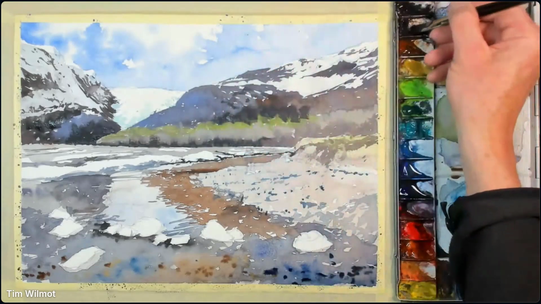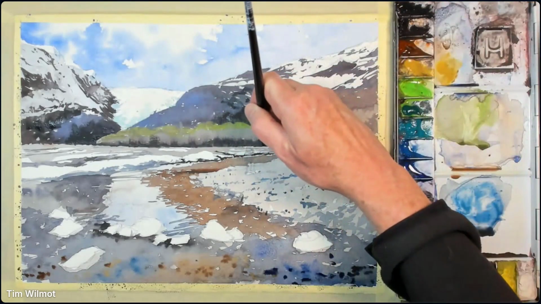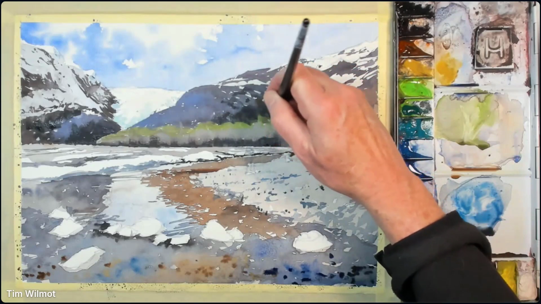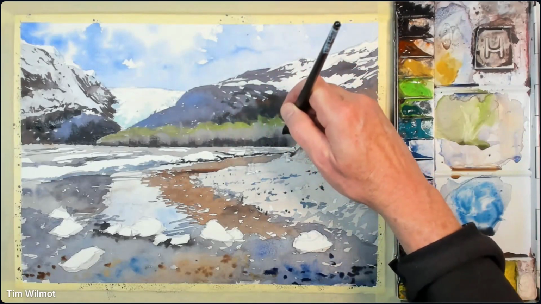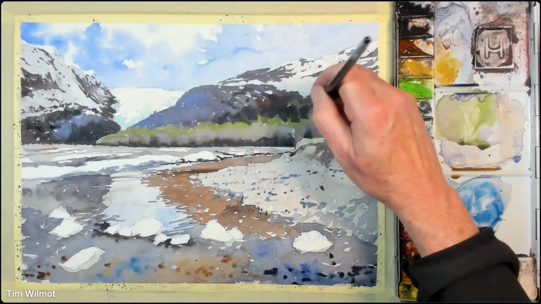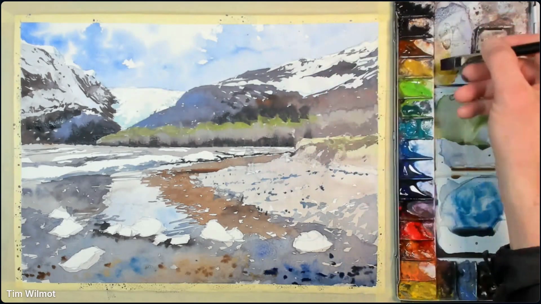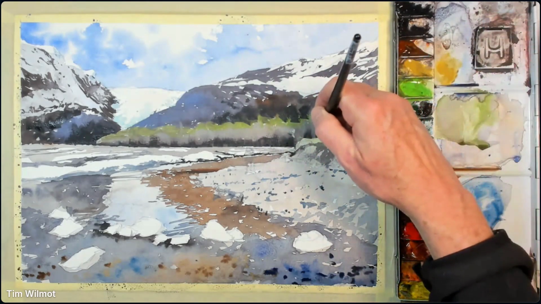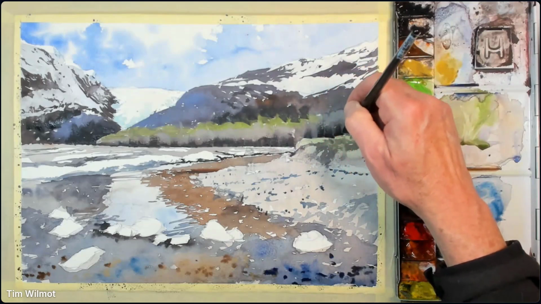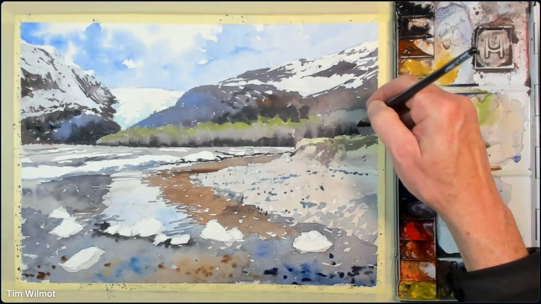So start at the bottom, quickly drag up, and hopefully we get the effect of that base, that darker base.